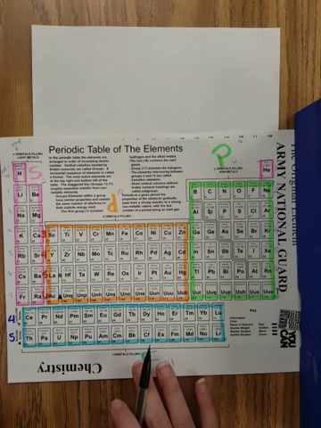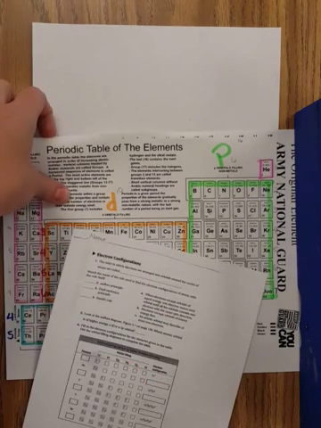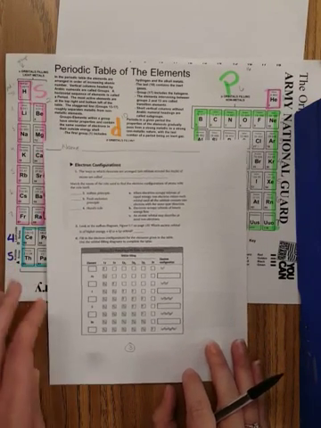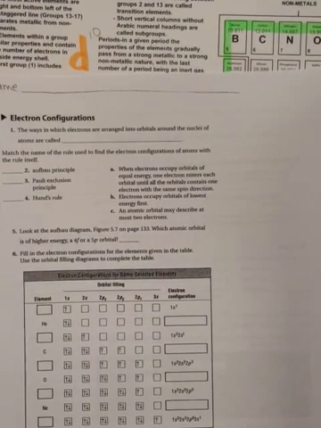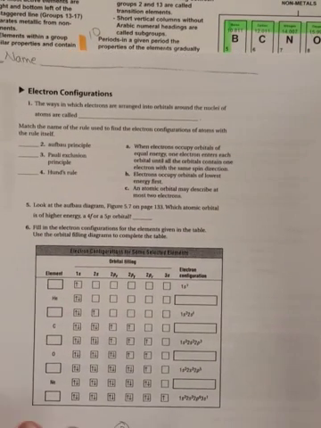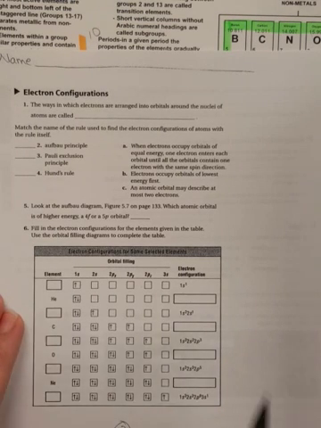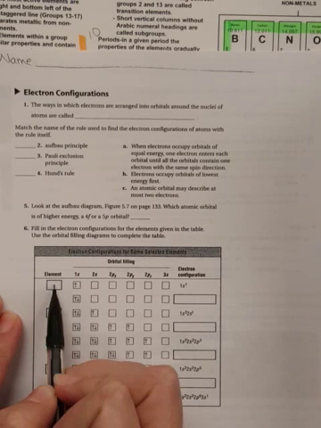Alright, so now knowing that, we're going to look at the beginning of this sheet. So on this worksheet, it starts out not with electron configuration, but more of an orbital notation. So orbital notation is the same thing as writing an electron configuration, but you're using arrows. So they have filled in part of the chart. We need to fill in here.